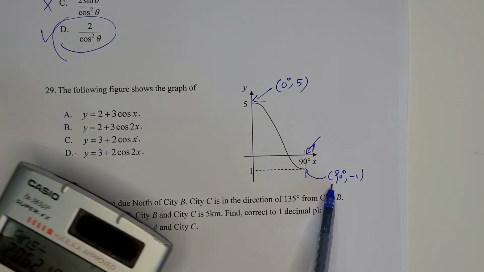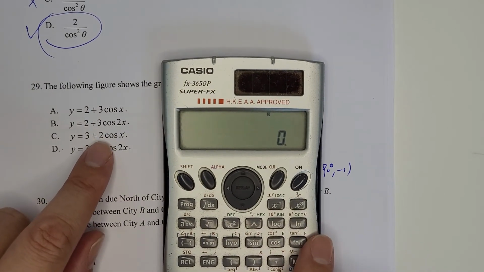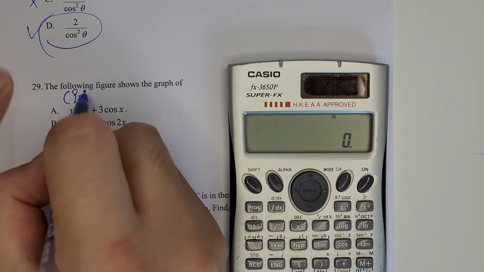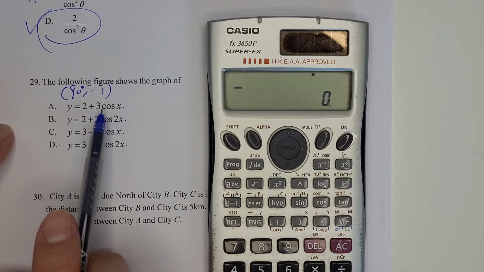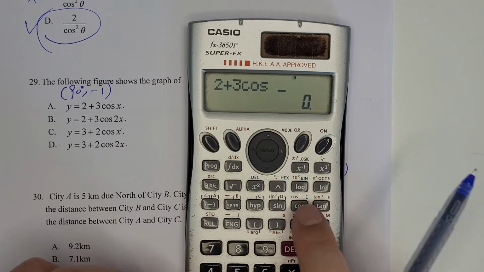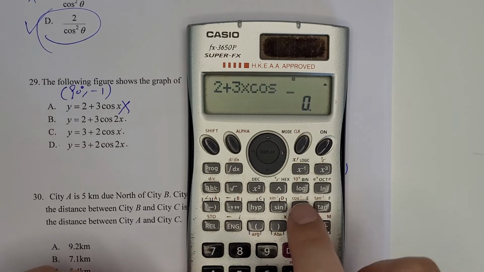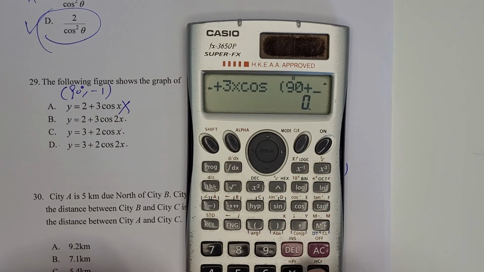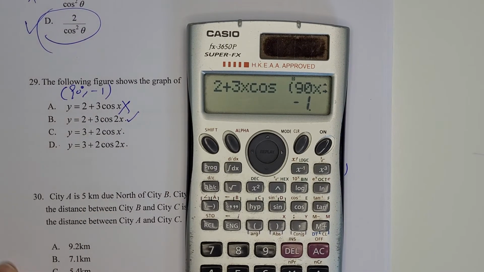When x equal to 90 degree, so let's see why. So go to option A. We substitute 90 degree -1, okay? We substitute x equal to 90 in option A, B, C, D. We want to get -1. So A, 2 plus 3 times cosine 90, that's 2, not equals -1. So A is not the answer. So B, 2 plus 3 times cosine 90 degree times 2, there's -1. Again, this is the answer because they are same.